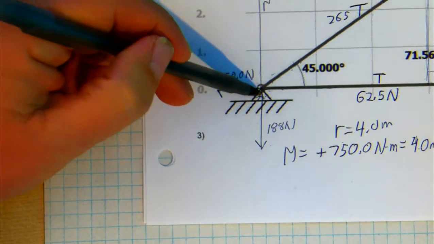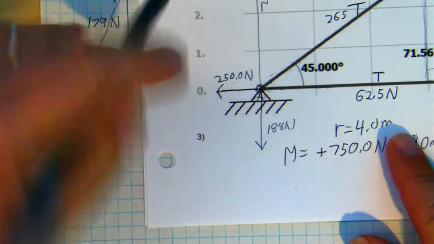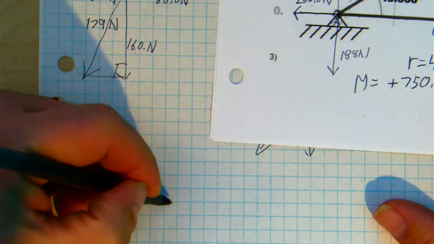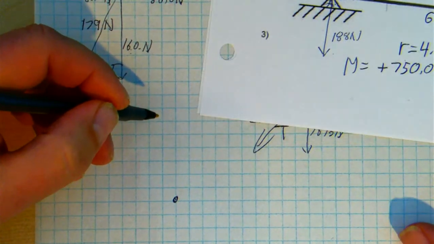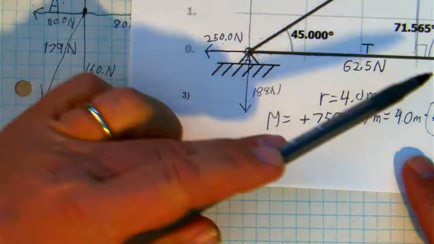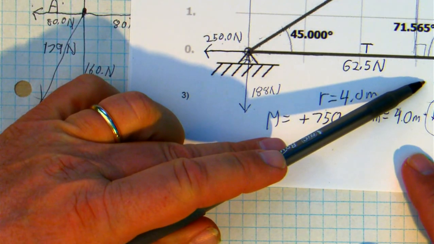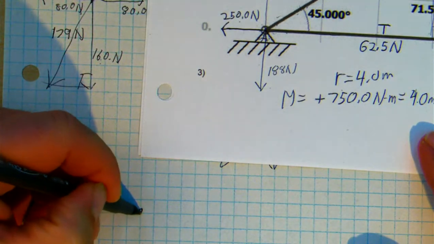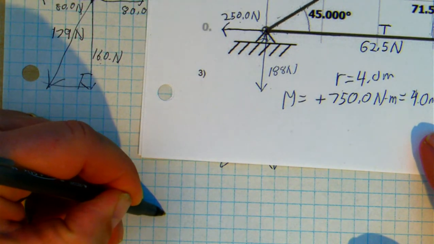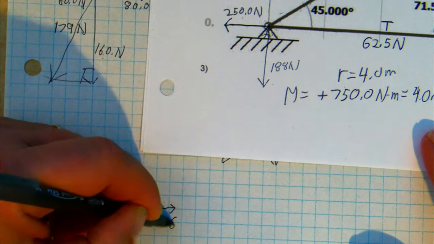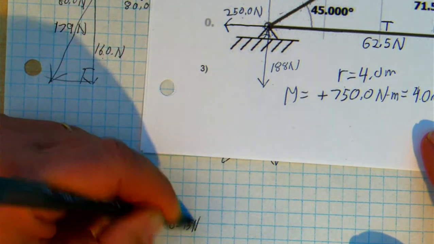Now I turn my attention to vertex A. At vertex A, I have member BC pulling A to the right with 62.5 newtons.